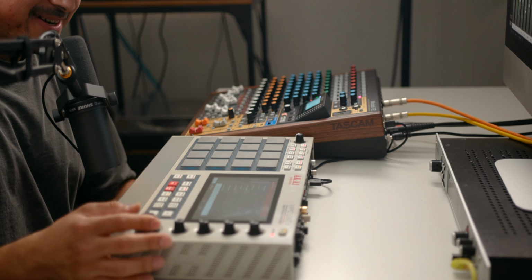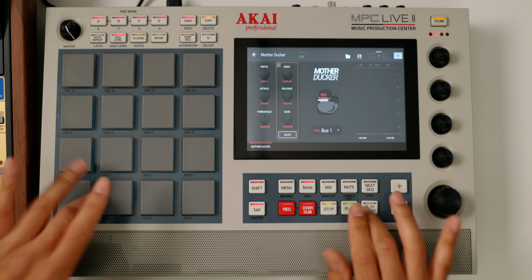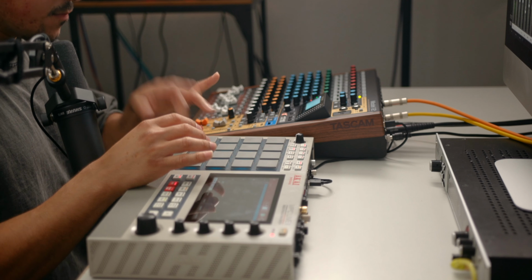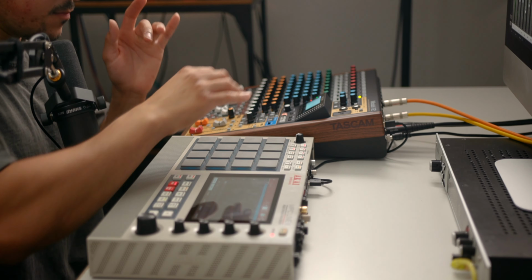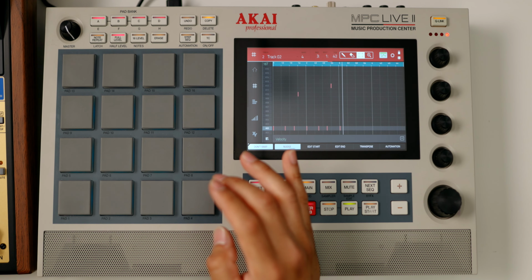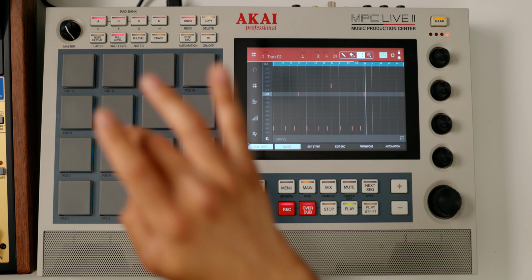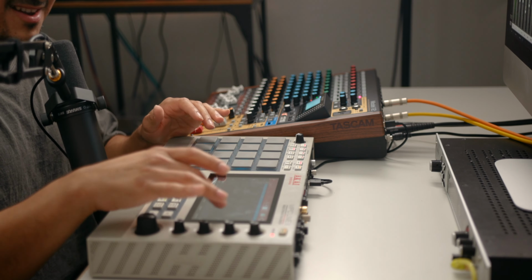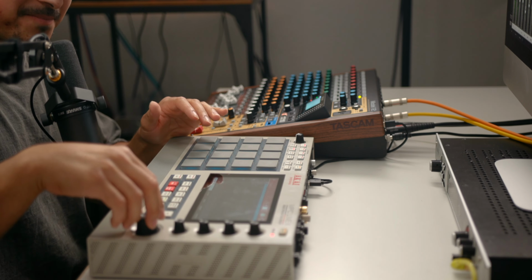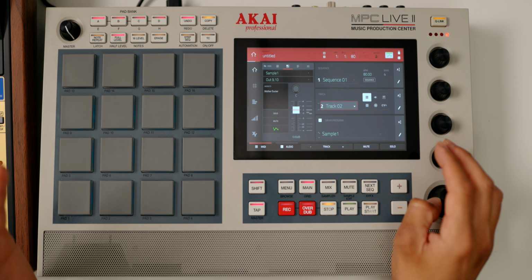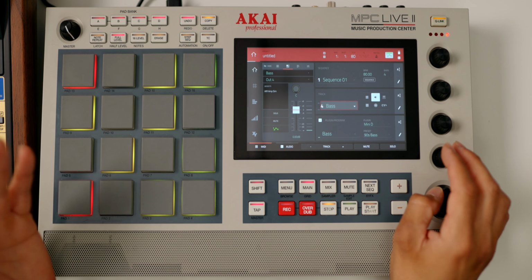I'm gonna go ahead and put Mother Ducker in this. Let's go ahead and lay that down before I forget. Hey, there you go. Oh man, that is so fun. All right, so that's in track 2. I can actually jump into track 3. Let's go ahead and add a bass line.